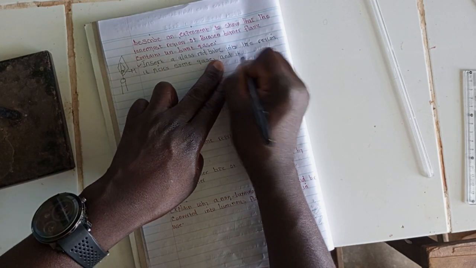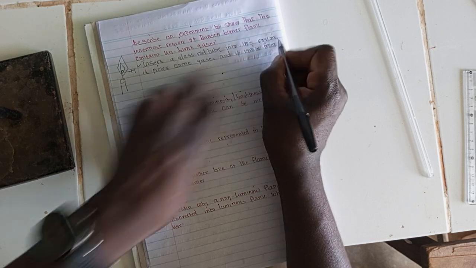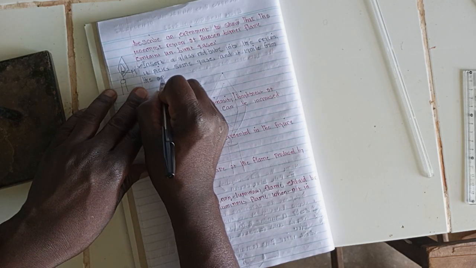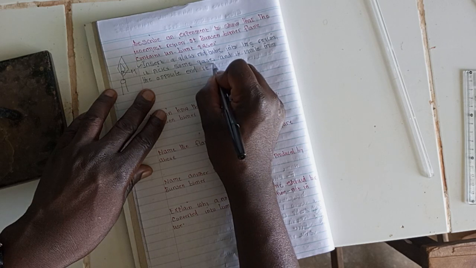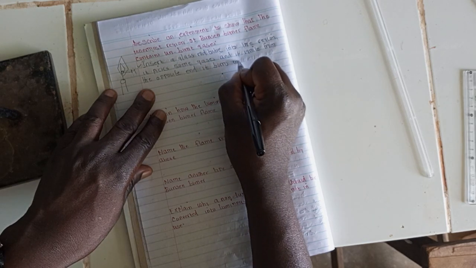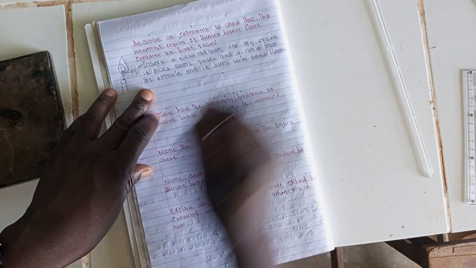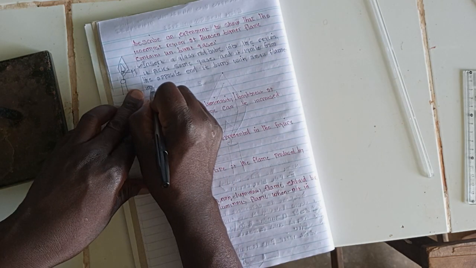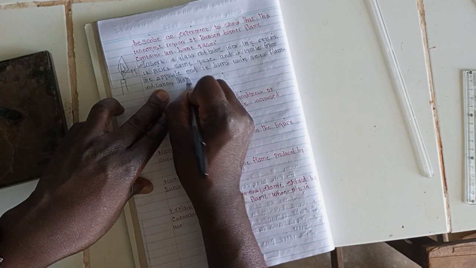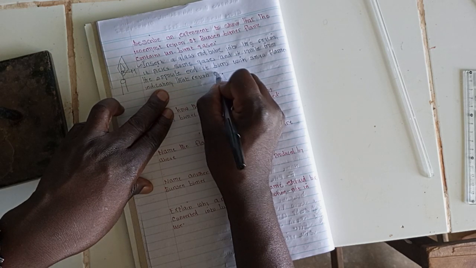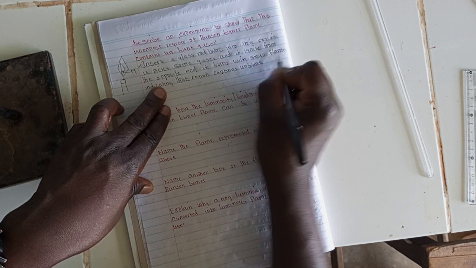And if we ignite from the opposite end, it burns with a small flame, indicating that the region contains unburnt gases.